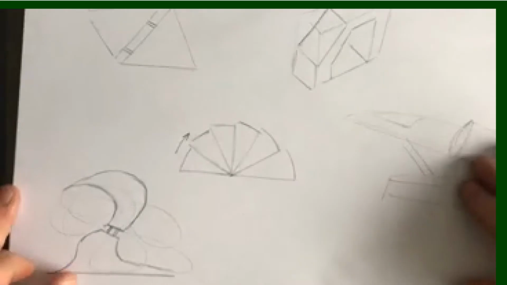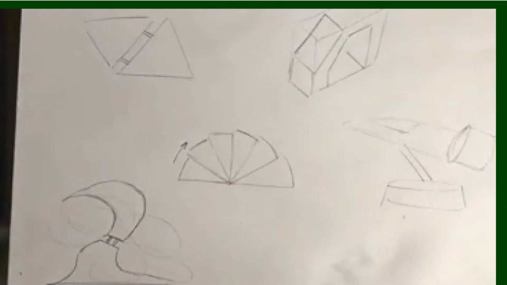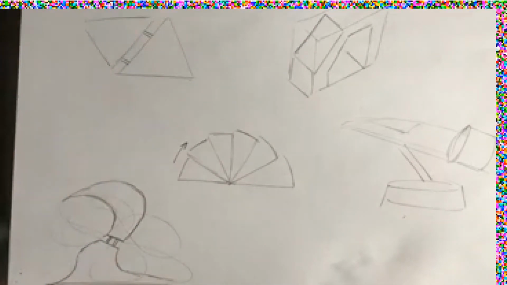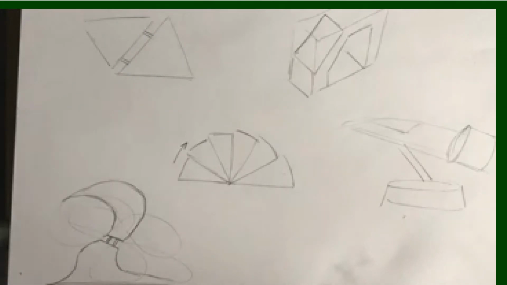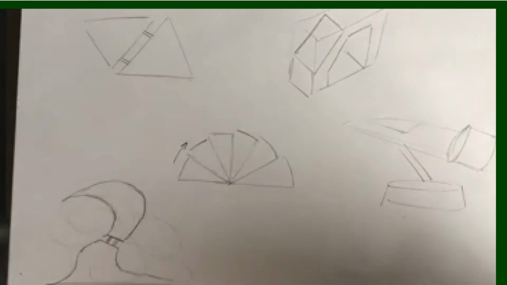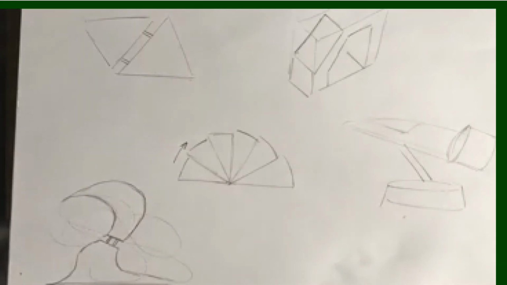Okay, so there we are. Five very different design ideas using a variety of different techniques, and at this stage they are just some shapes. The key thing here is they're all very different. They're not the same design, they don't look very similar, and the next video will explain the next step to designing our ideas.